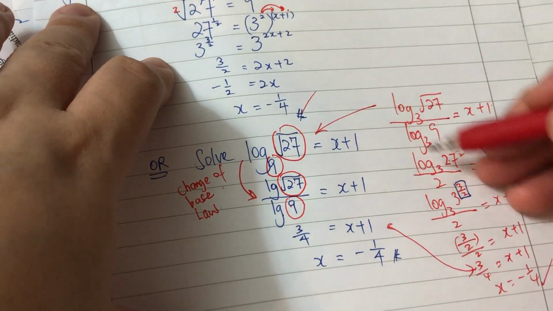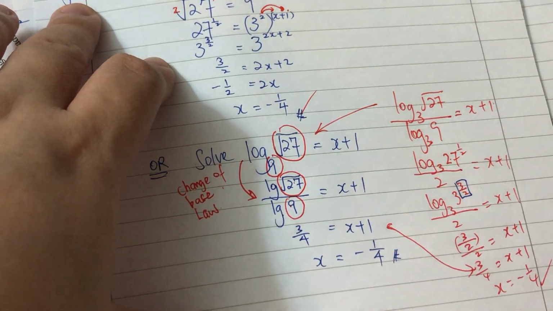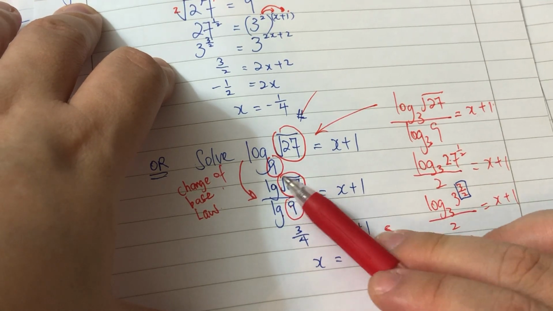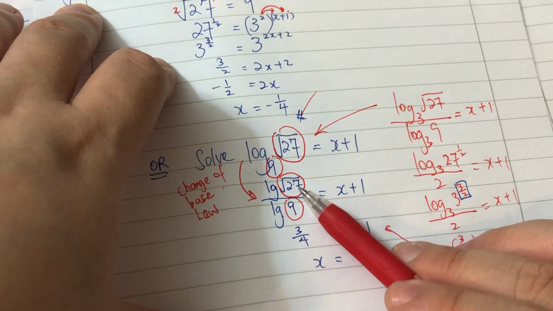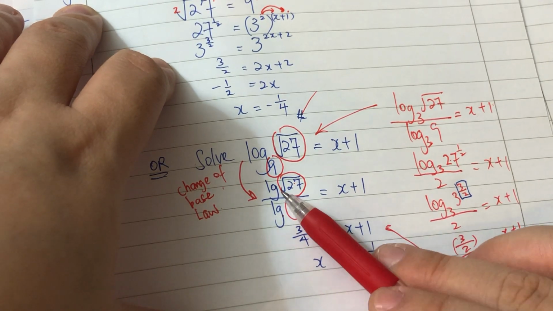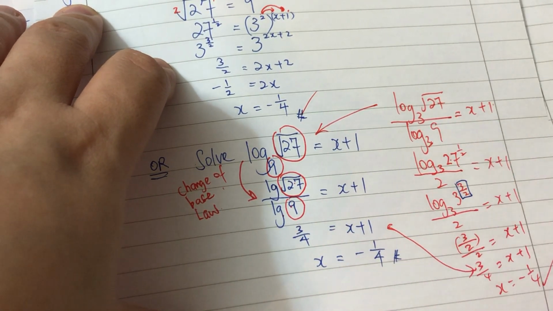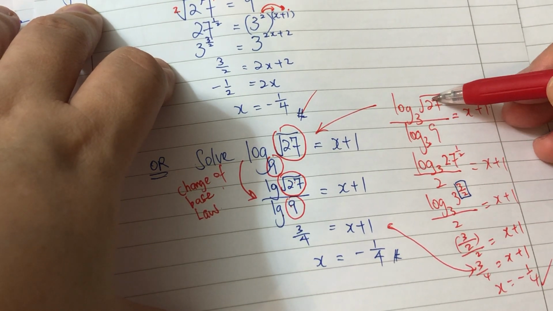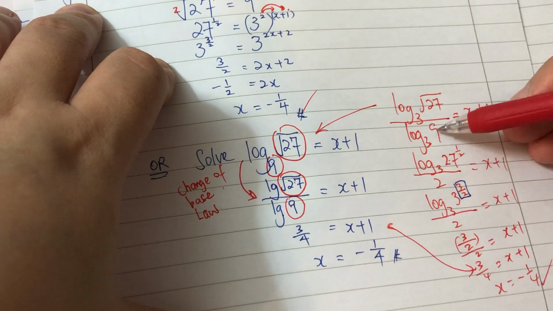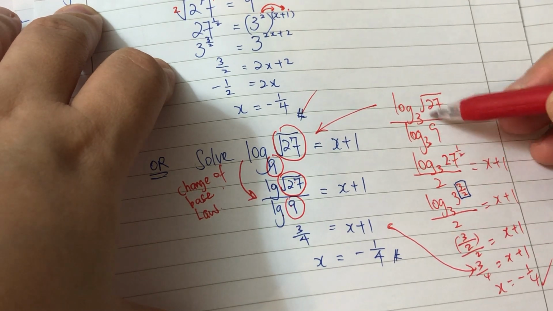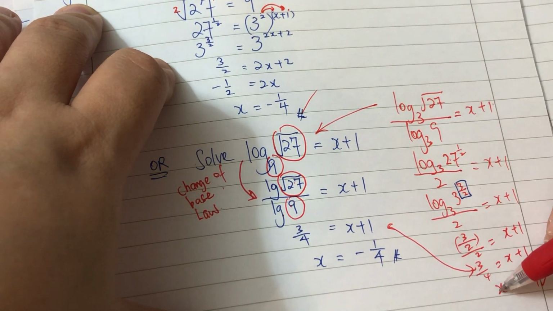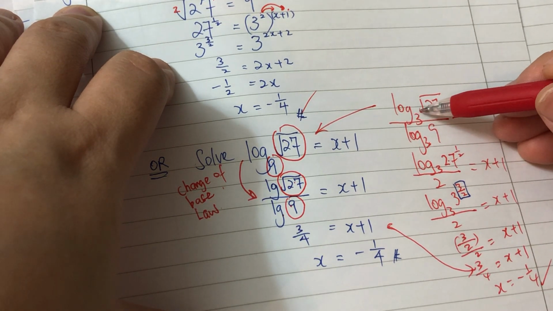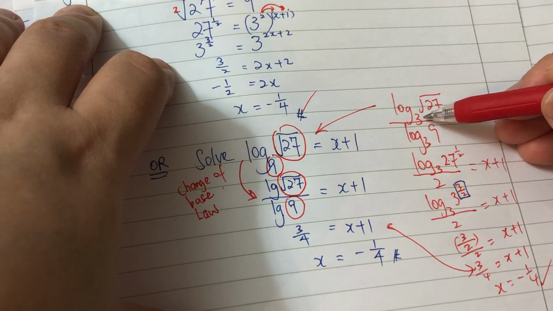So you must be flexible and know how to do different ways. Understand? But of course this is easier because you just press calculator. No examiner can say, why you do this? Why like that? You can change to any base you want. But you must be smart lah. Why I choose base 3? Because I know that 27 I can change to base 3, and 9 I can change to base 3. Then I can work it out like that. Don't go and change to base 15 or 22 or whatever. Then you are in trouble.